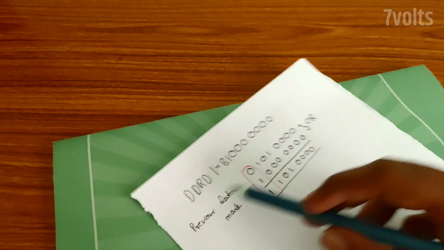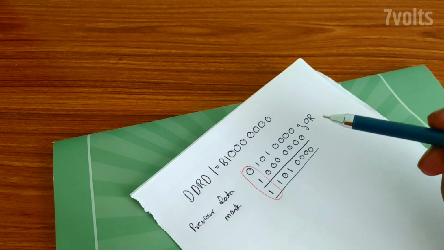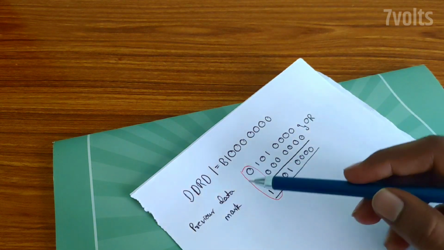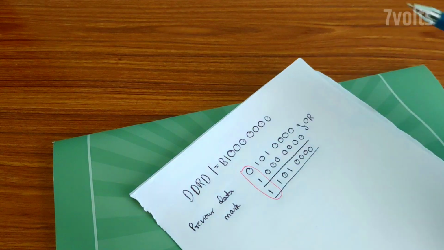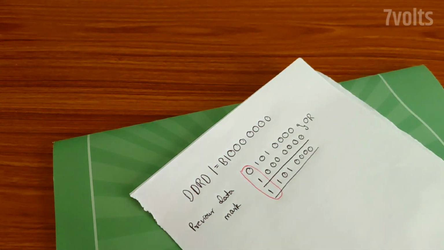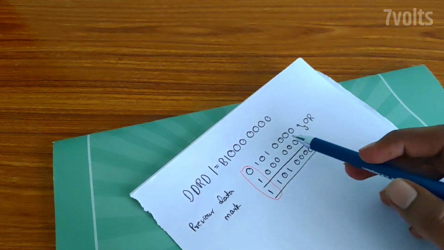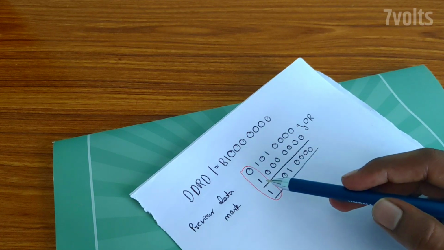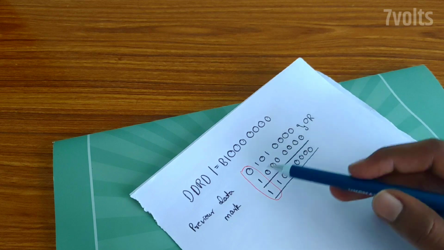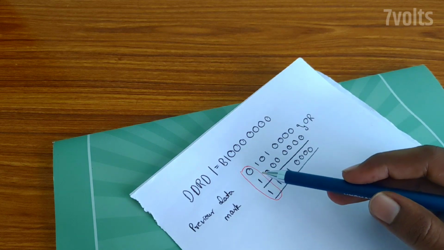Now let us understand how this line works. Let us consider the previous value of DDRD to be 0101 0000. Our requirement is to make the 7th bit 1. To do this, we need to OR the previous data with mask data. We should be careful while deciding the mask value. We should not change the other bits, we should only alter the 7th bit. So, we are making the rest of the bits 0 and only the 7th bit 1.